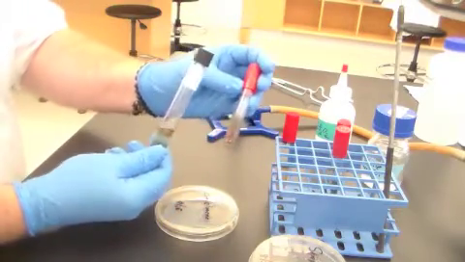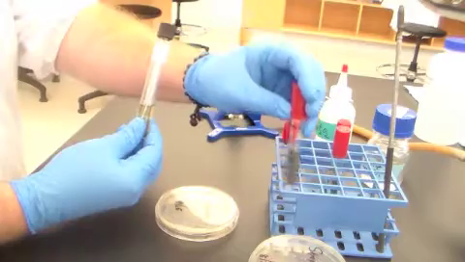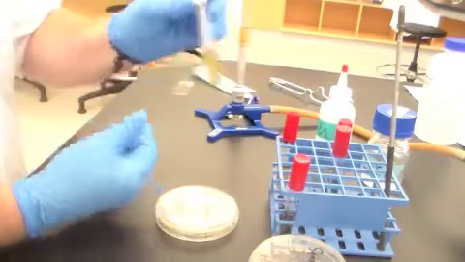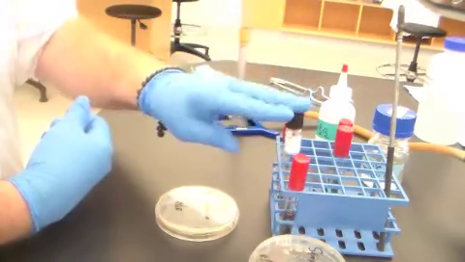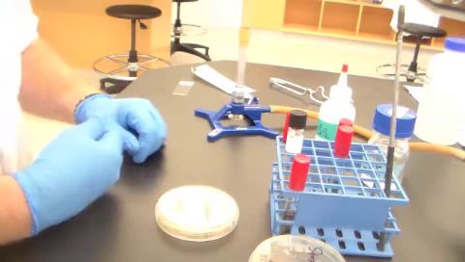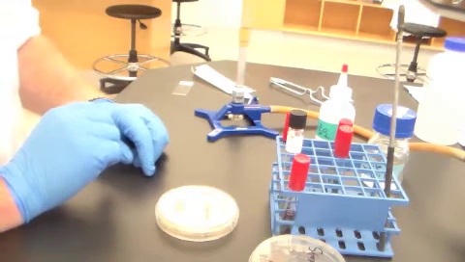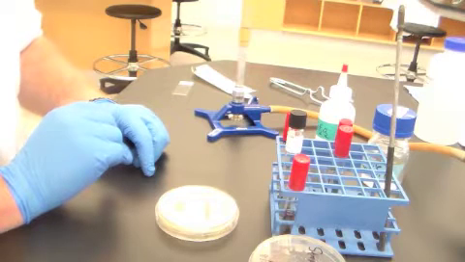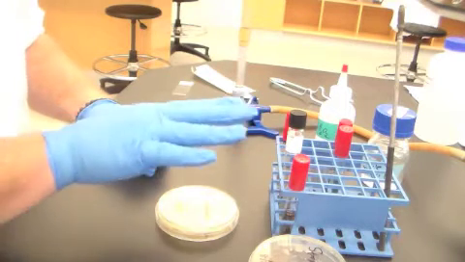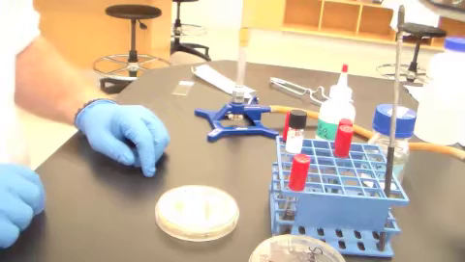In this particular case, it's easy to tell, but it may not be in your case. So very important that you label these.